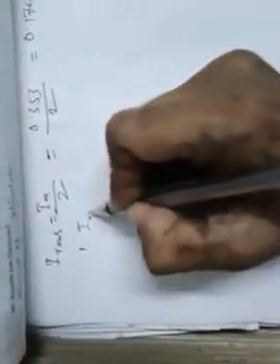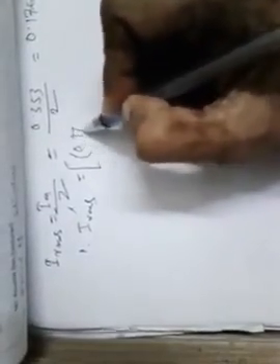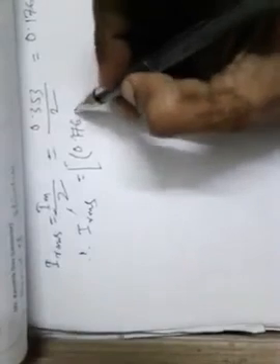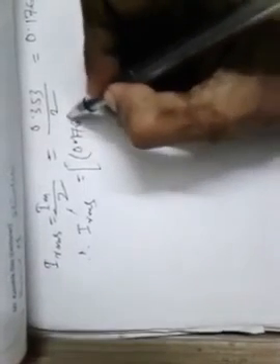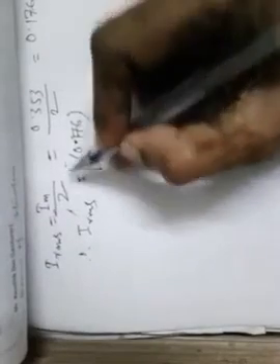Therefore IRMS dash is 0.176 IRMS square minus IDC square, which was 0.112 whole square whole to the power half. So it will give you, after calculation, 13.1356 ampere.